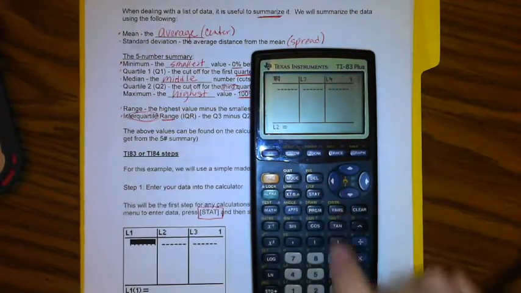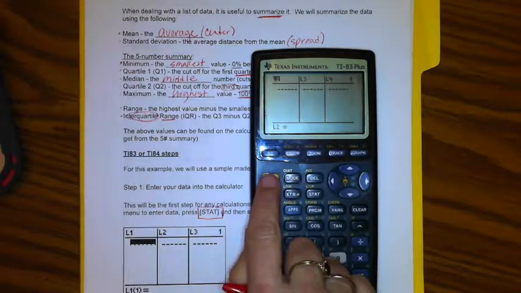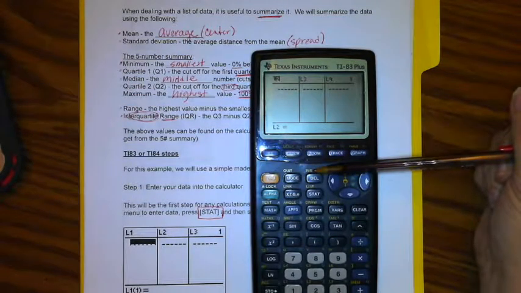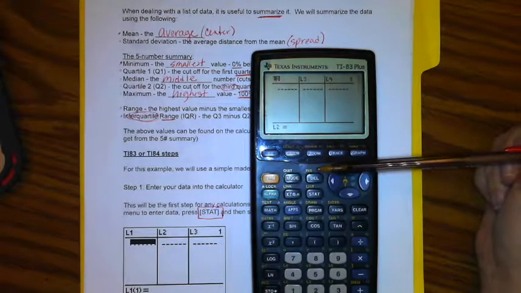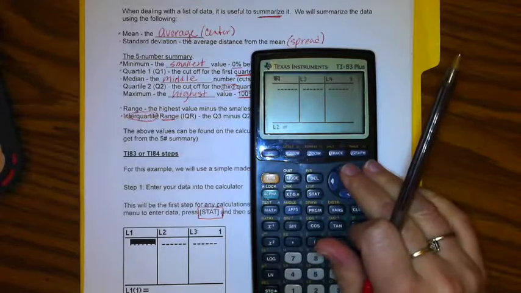In that case, you need to get your L1 back. The way you get L1 back is by pressing second delete, which is really pressing the INS button. The INS button stands for insert. So I want to insert a list. But before you do that, your cursor has to be all the way up here on the very tippy top.